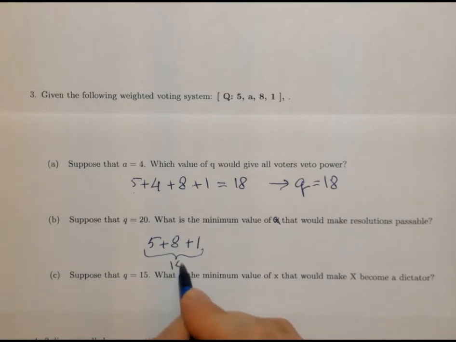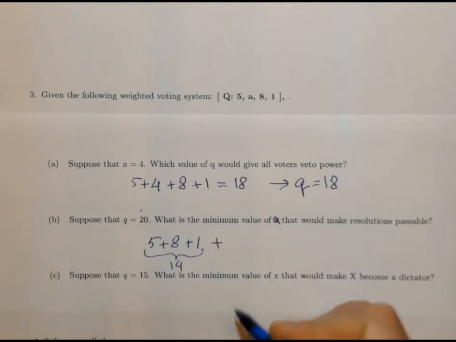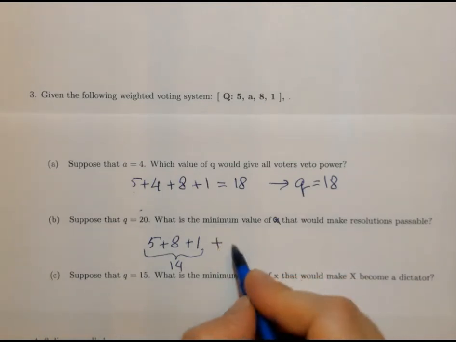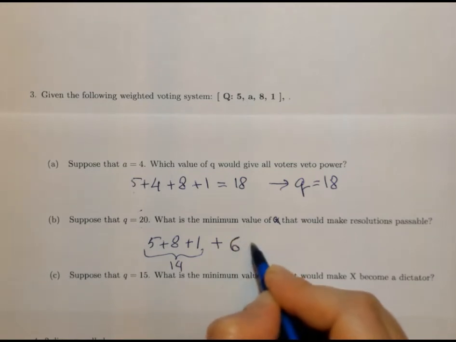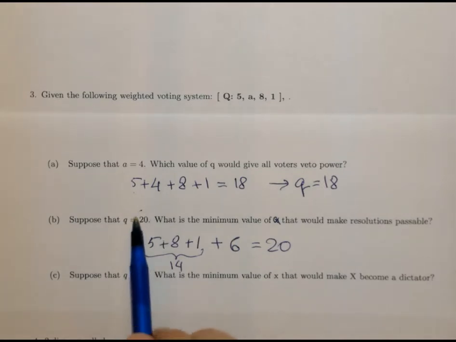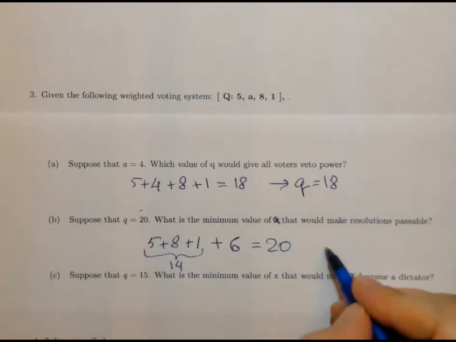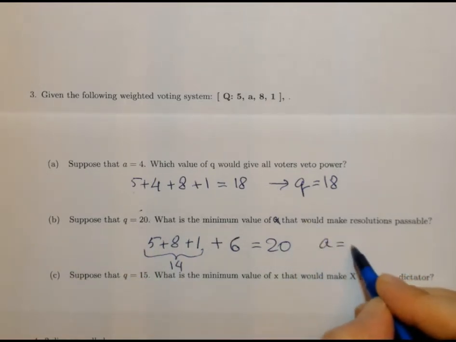This is 14 votes, and we need 20. So what should we add to the system to get 20? We should add 6. Then the total sum of all votes will be 20, equal to the quota, and altogether they can pass the resolution. So A must be equal to 6.